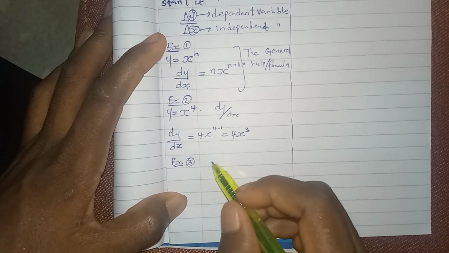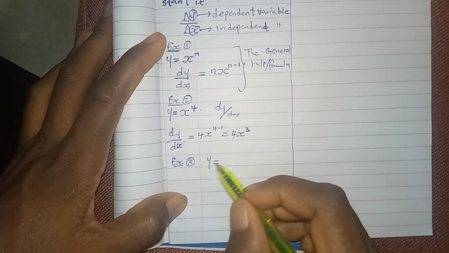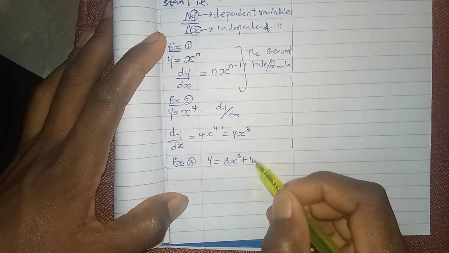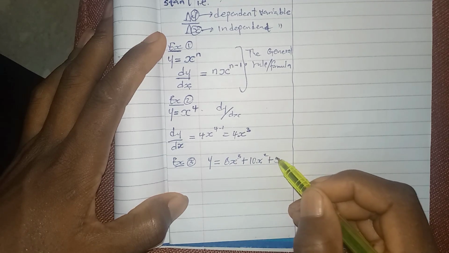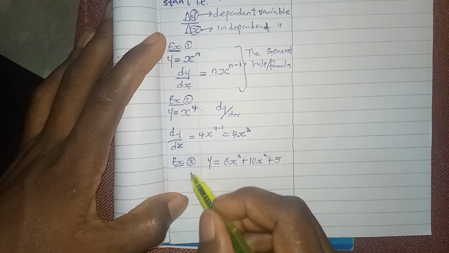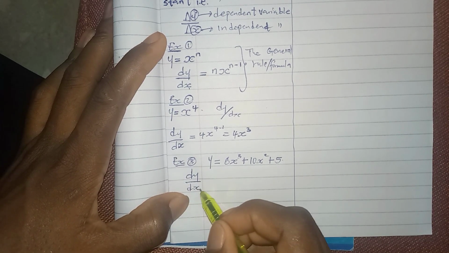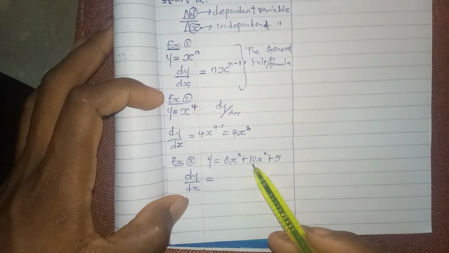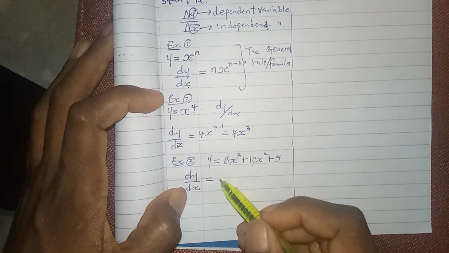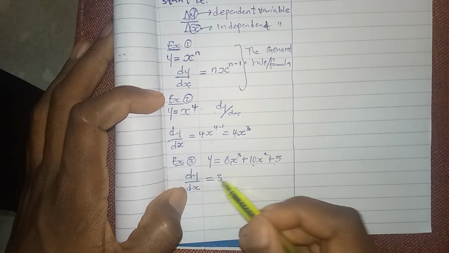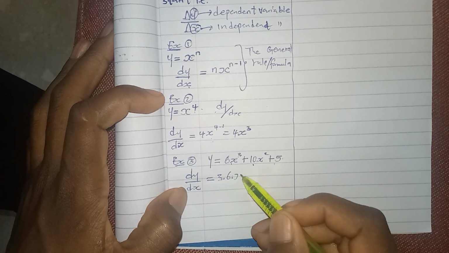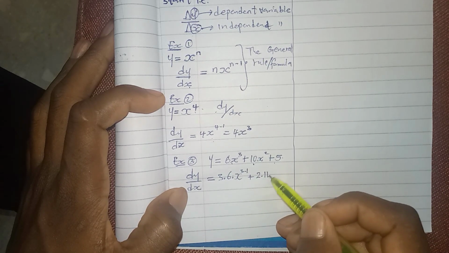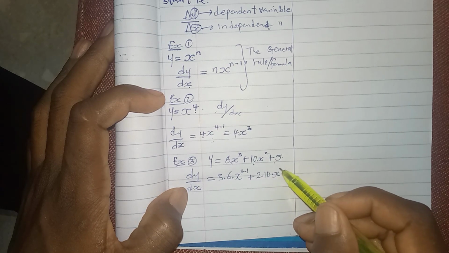So let's take another example. If we have y to be equal to 6x raised to the power 3 plus 10x raised to the power 2 plus 5, and you have to find dy over dx, what do you do in this case? Apply this same formula to each term in this equation. So applying it to the first term, we have 3 multiplied by 6 multiplied by x all raised to the power 3 minus 1, plus the second term. The same thing applies to the second term: 2 times 10 times x raised to the power 2 minus 1.